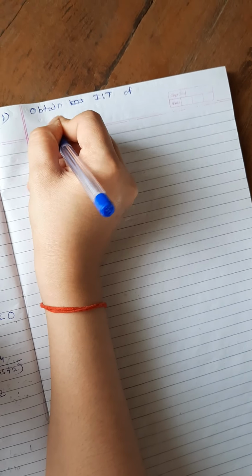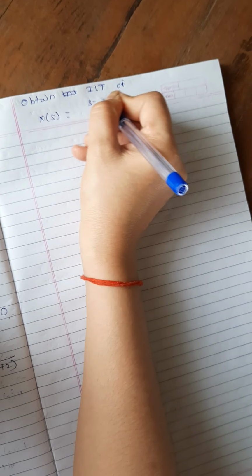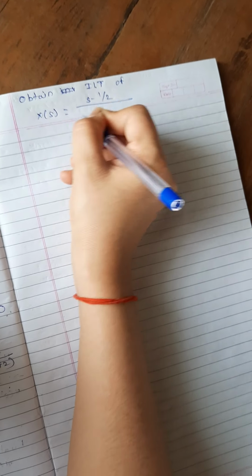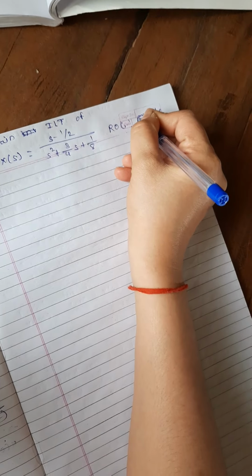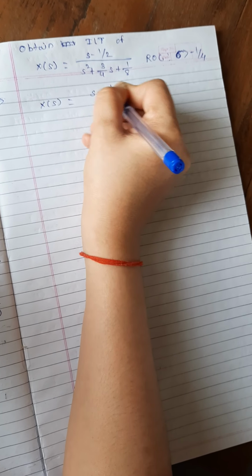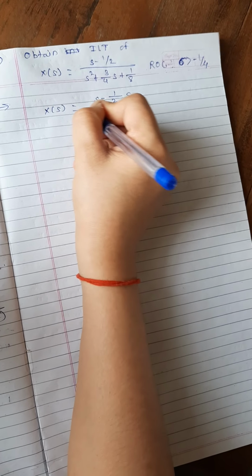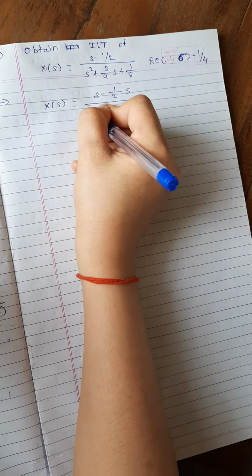of the given equation, X(s) = (s - 1/2) divided by (s² + 3/4 s + 1/8), and here the ROC is sigma greater than -1/4. So here is the solution for this. First we will obtain the roots or the poles of the denominator term. So X(s) = (s - 1/2) divided by (s + 1/2)(s + 1/4).